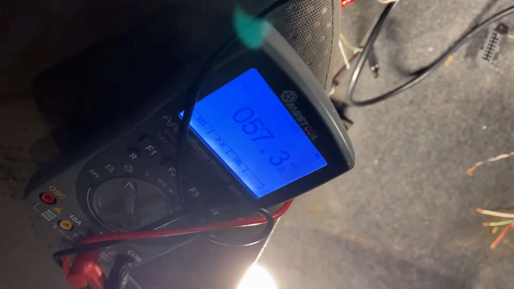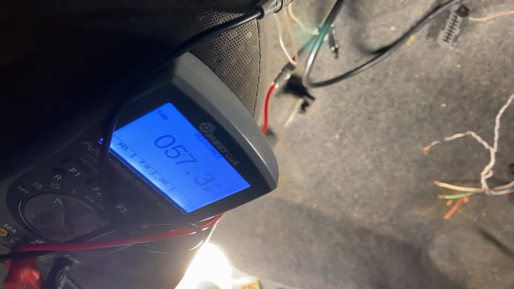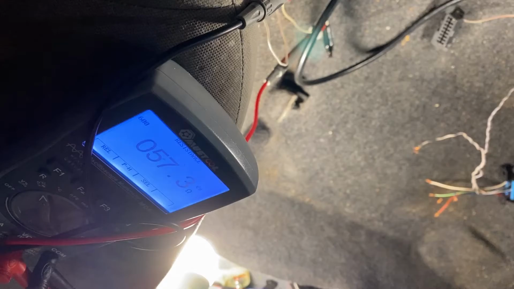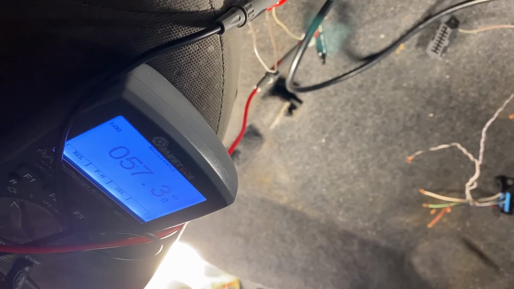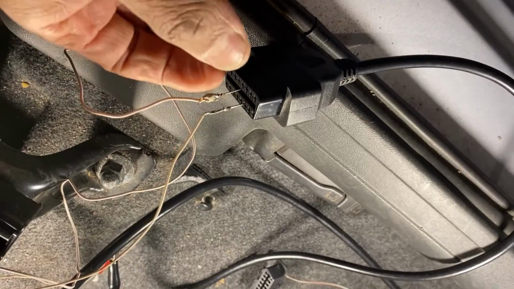That means the end resistor for the CAN bus is not in the airbag. So the CAN bus for this car, most likely for Mitsubishi, is going to be in the ECM, ECU, and the ABS. Okay, so I get this right here with a little pin.